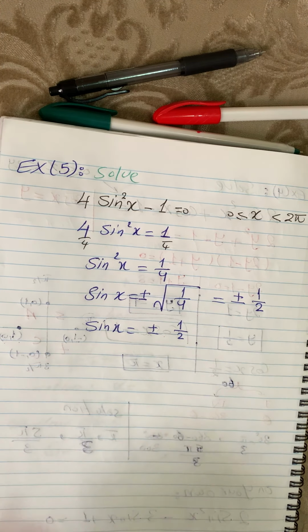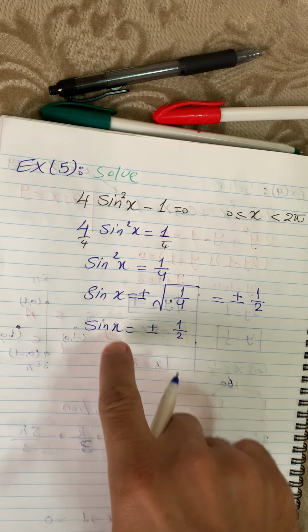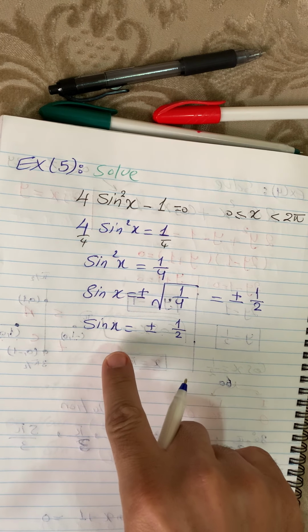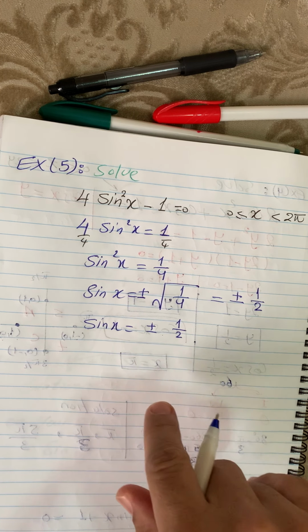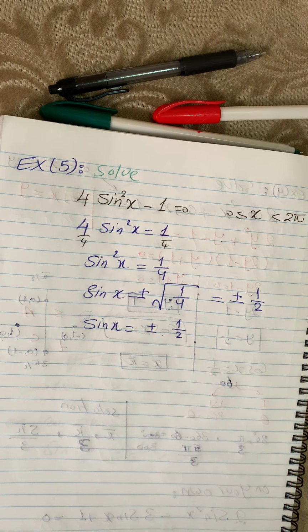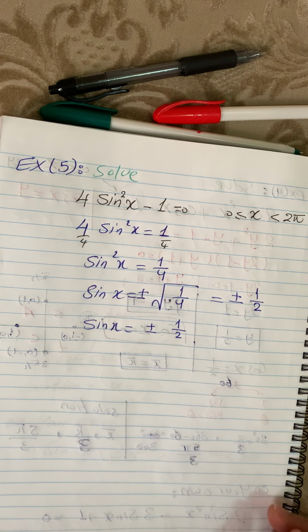Here is the question: in which quadrant does the angle x lie? The angle x lies in each quadrant of the 4 quadrants. Why? Because sine can be positive and sine can be negative.